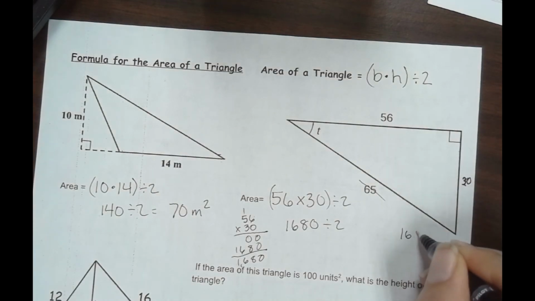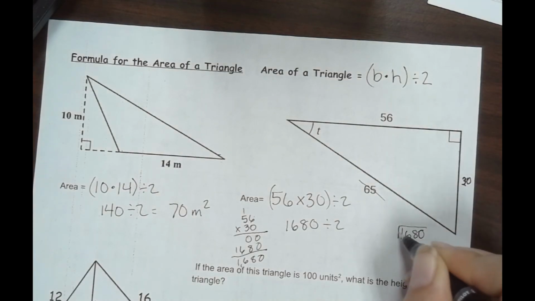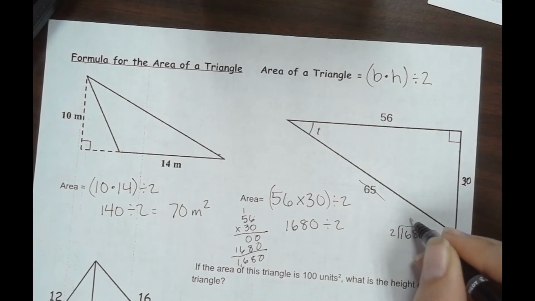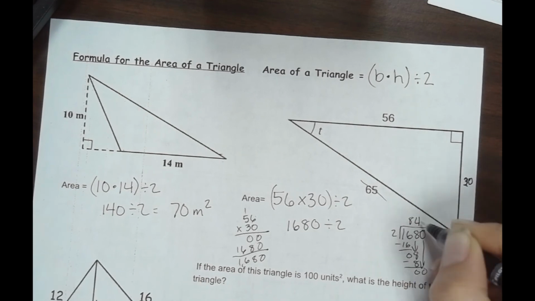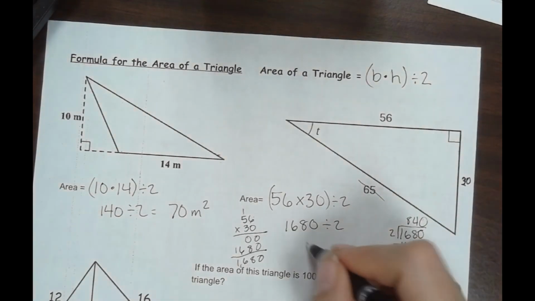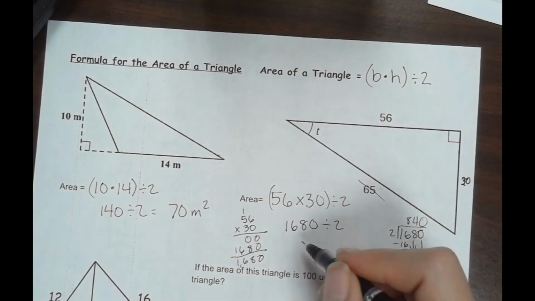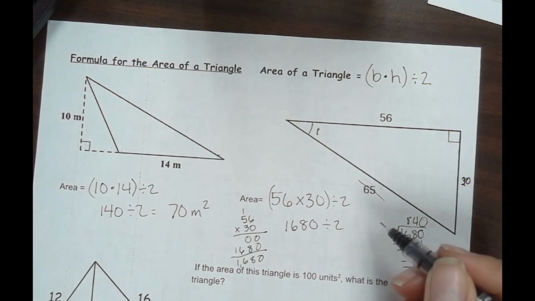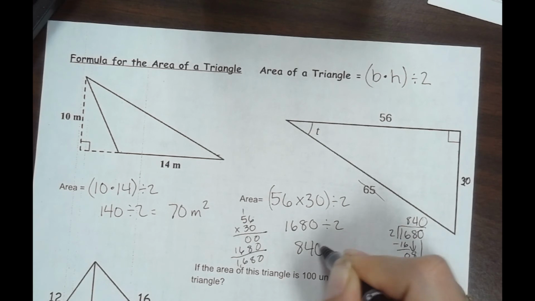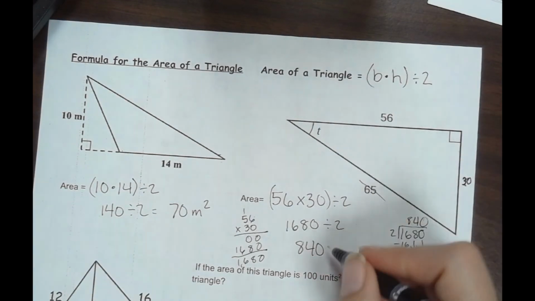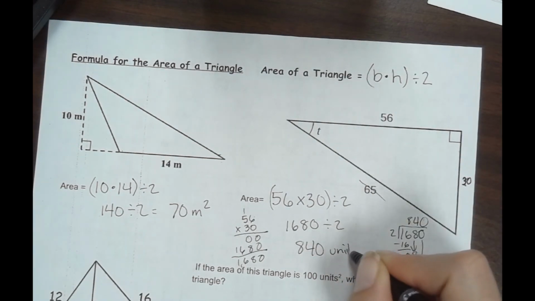So 1,680 inside the box, divide by 2. 2 goes into 16 8 times, minus 16 gives me 0. Bring down the 8. 2 goes into 8 4 times, minus 8 gives me 0. Bring down the 0. 2 goes into 0 0 times. So in other words, this has an area of 840. This doesn't give me any units, they're just numbers. So we're just going to write units squared.